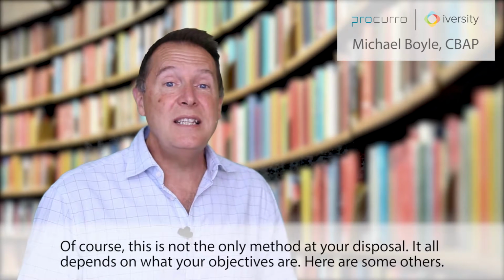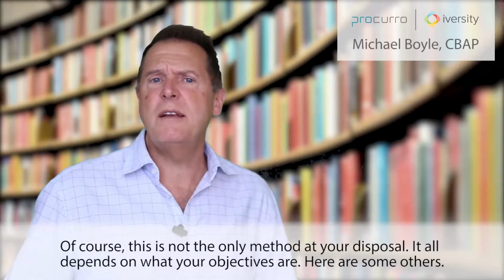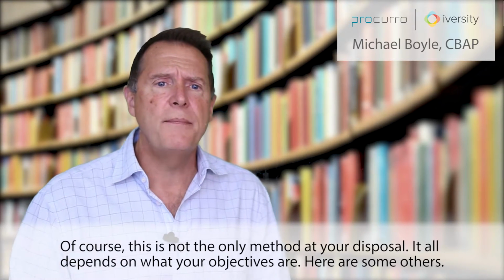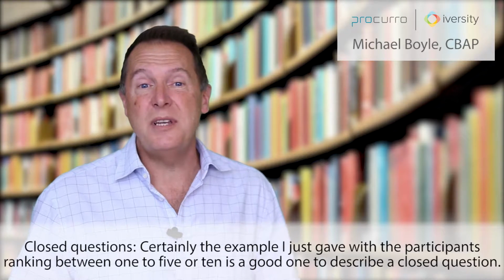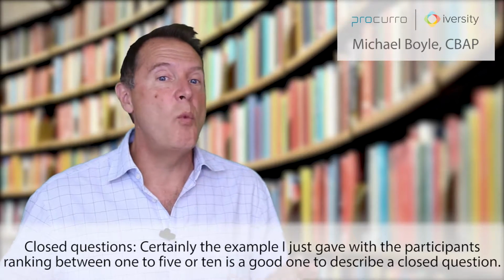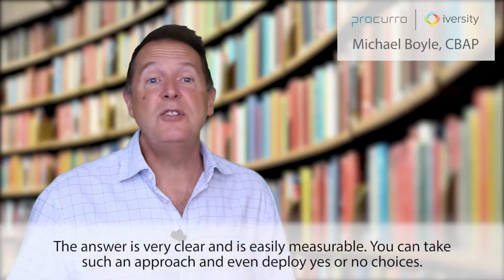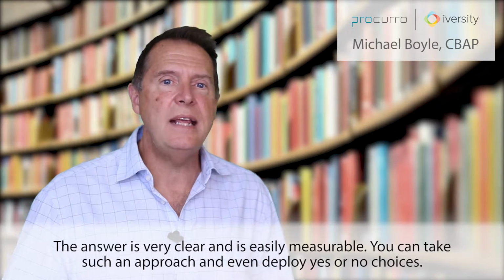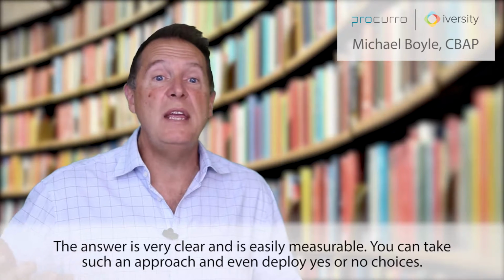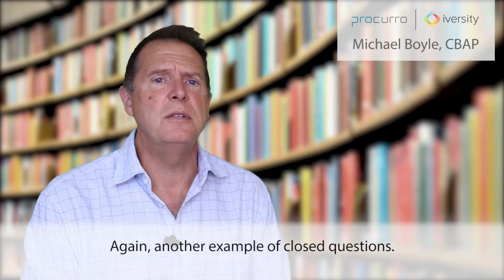Of course, this is not the only method that you have at your disposal. It all depends on what your objectives are. Here are some of the others, right? Closed questions. Certainly the example I just gave with the participants ranking between 1 and 5 or 1 and 10 is a good one to describe a closed question. The answers are very clear and easily measurable. You can take such approach and even deploy yes or no choices. Again, another example of closed questions.